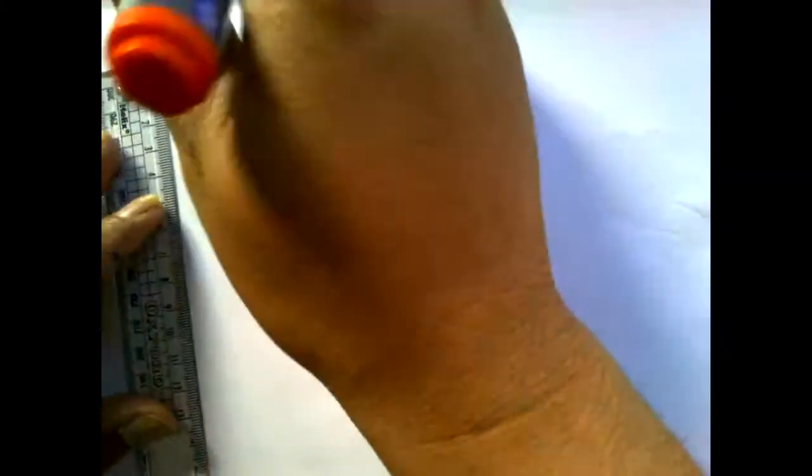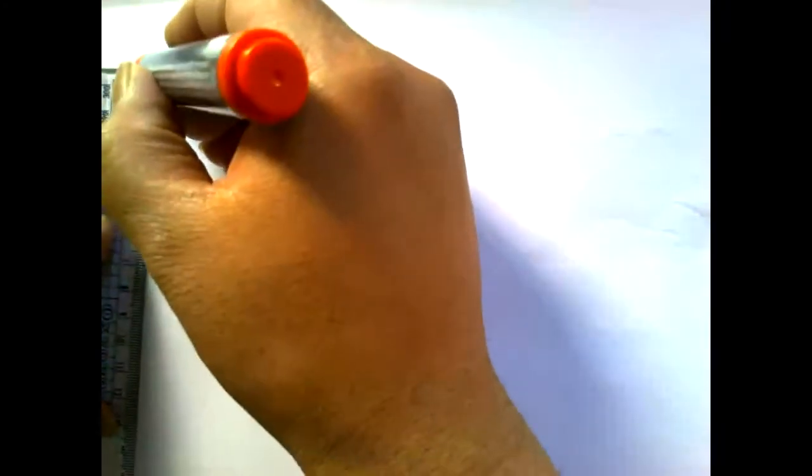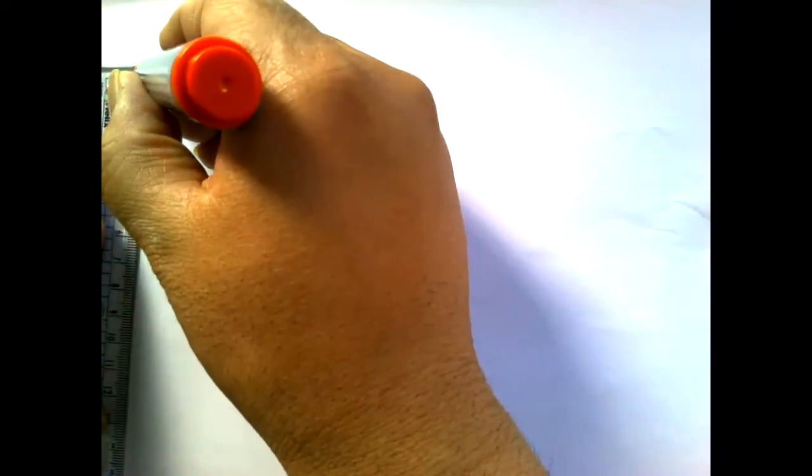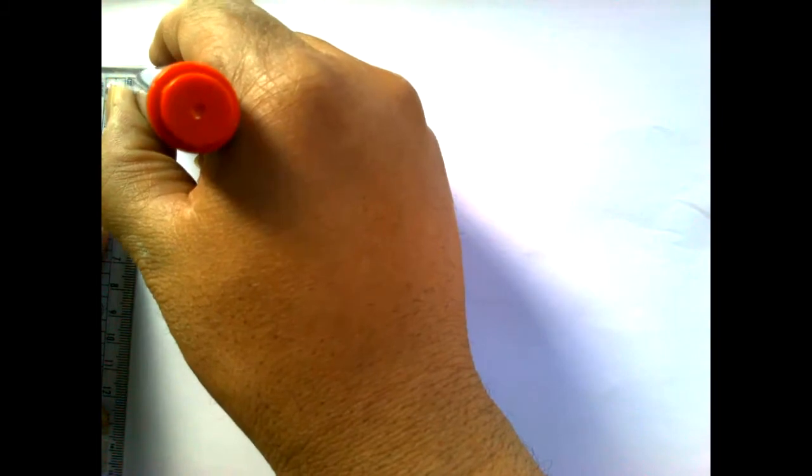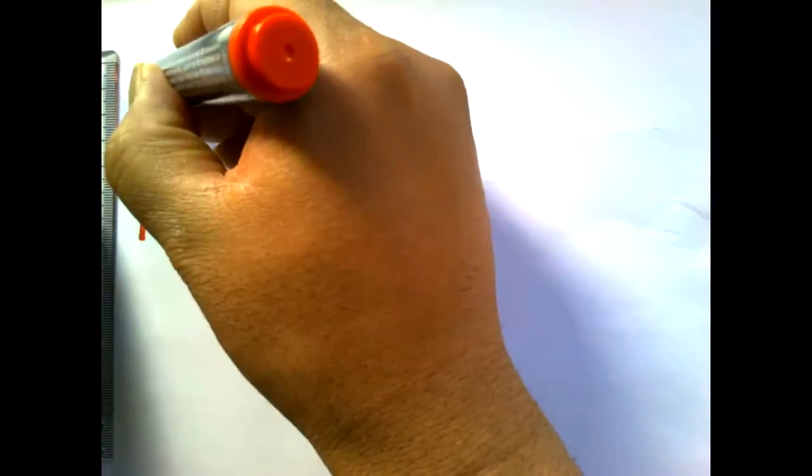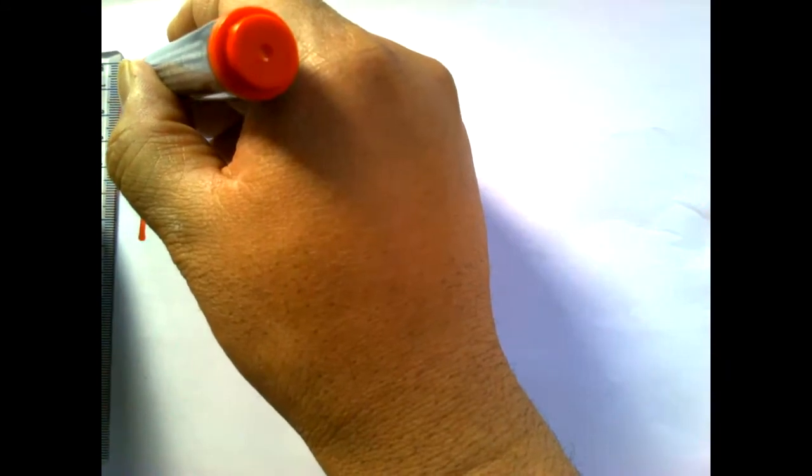So in here, I'm going to draw a rectangle. Yes, so that's the red part. Yes, it's 6 in there.